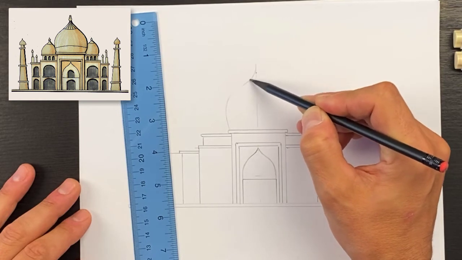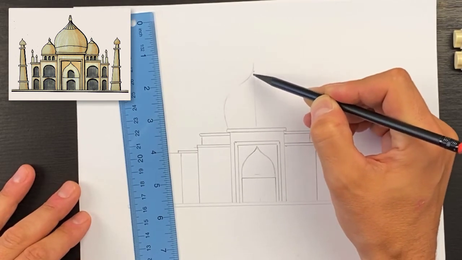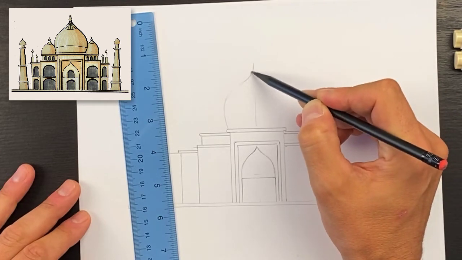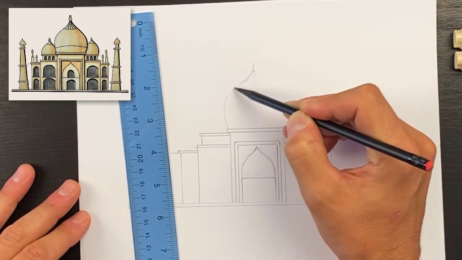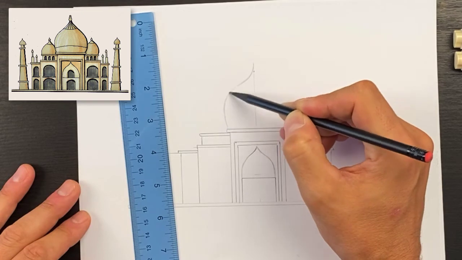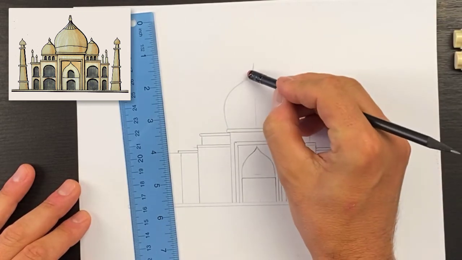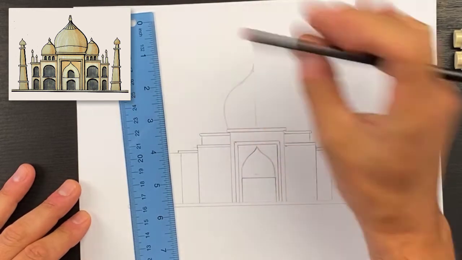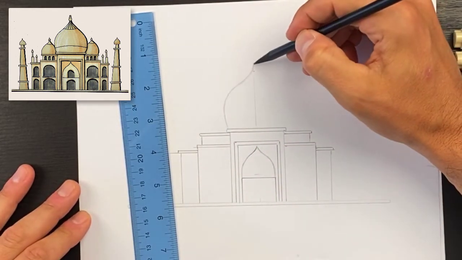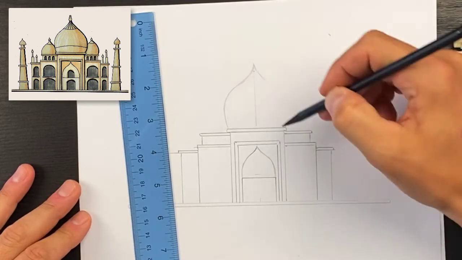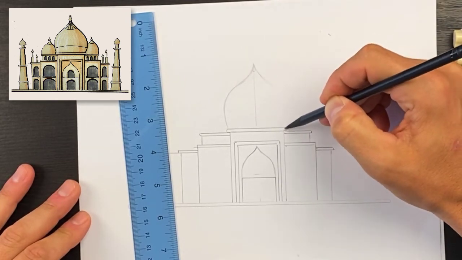And if you go and extend back, see how my point was here? I actually went above that. That's fine. You know, you want this shape to look really nice and elegant. So if you have to edit your point, that's fine. You don't have to stick with it. All right, and then what we'll do is we'll try to draw that same curved shape coming out on this side.